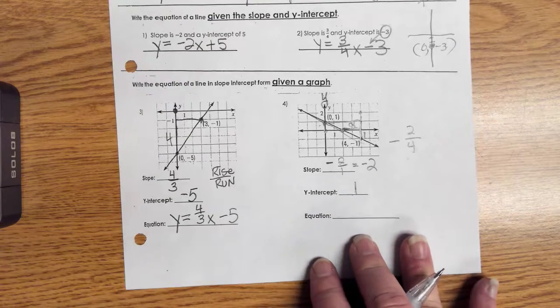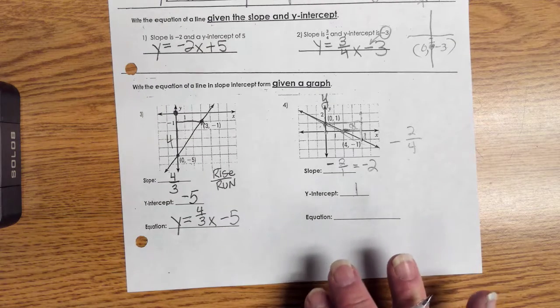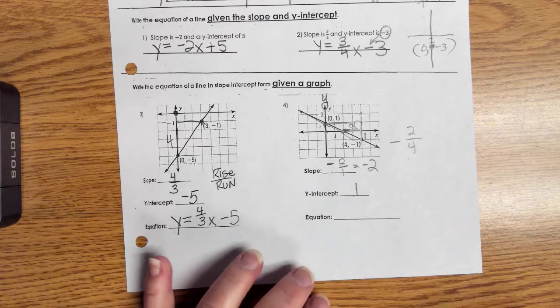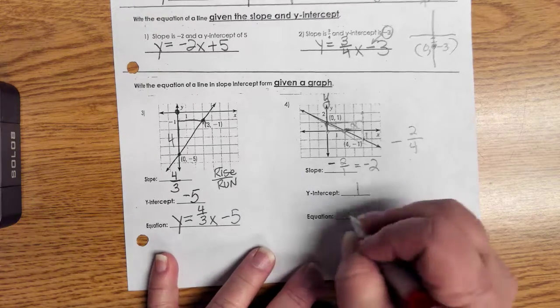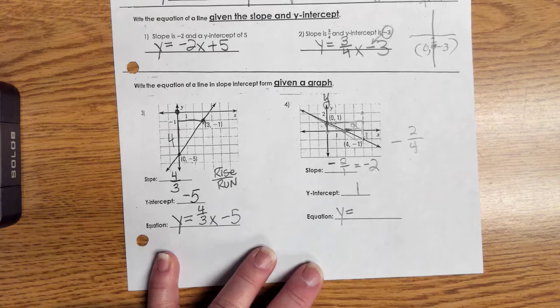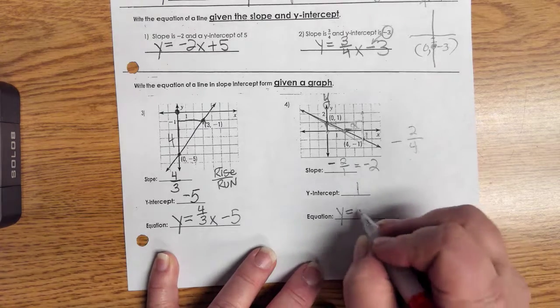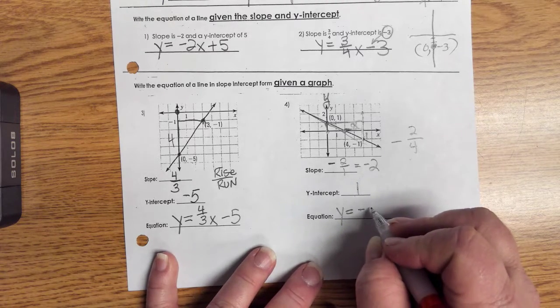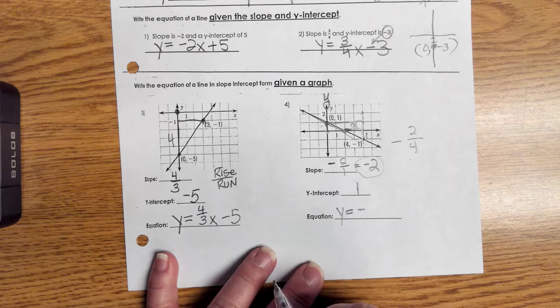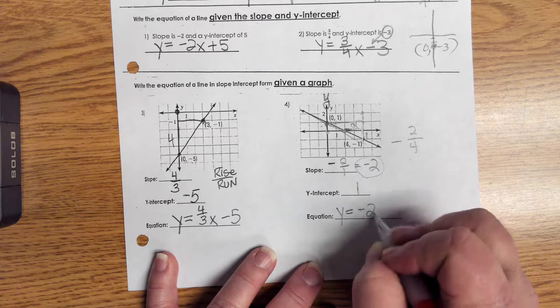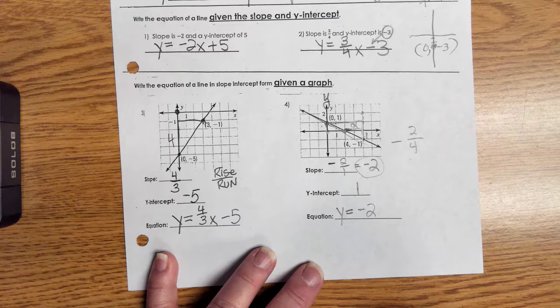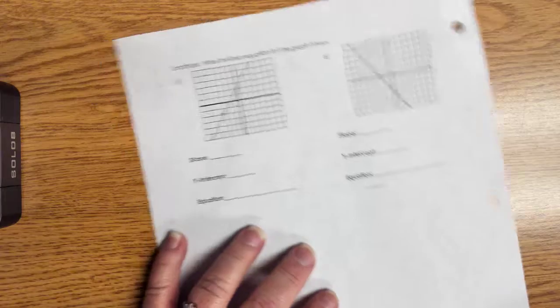So, Jaquarius, what is my line? What's the equation going to look like? Y equals negative 2 over 1, or I could write that as negative 2, plus 1. There you go. Okay, all right, let's try a couple more practice.